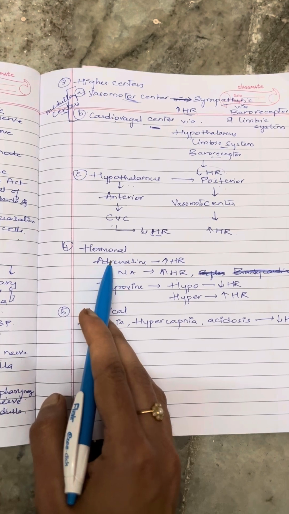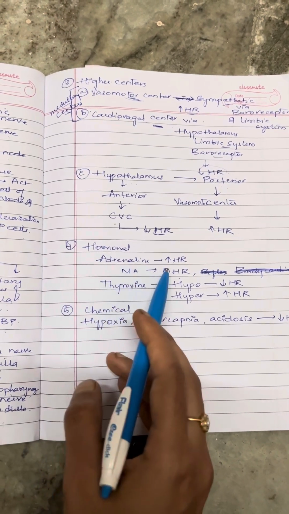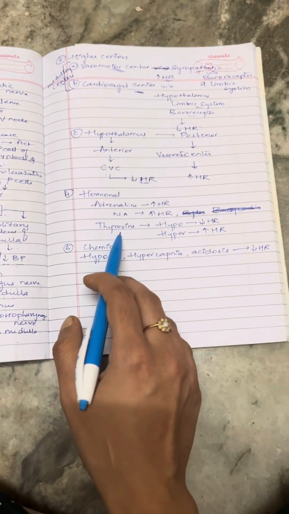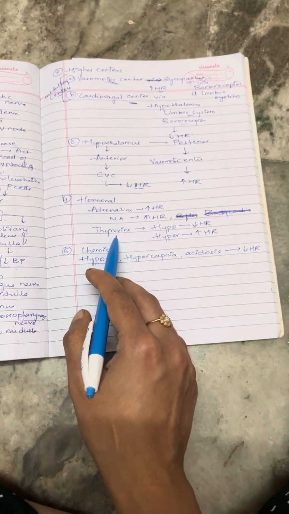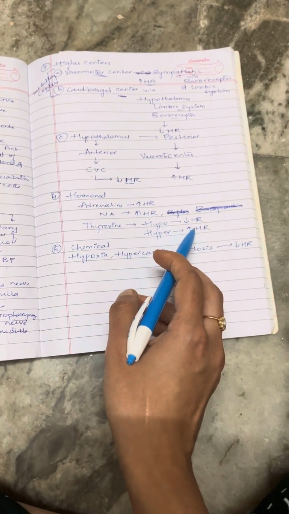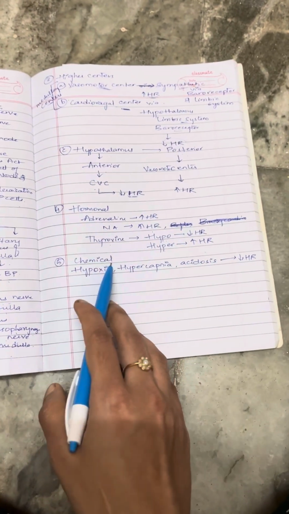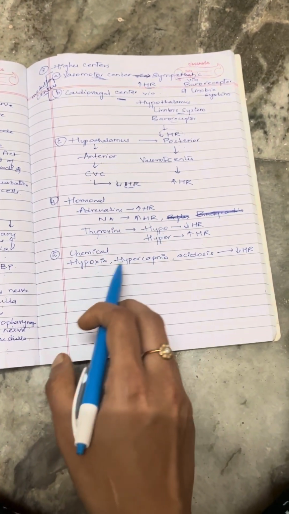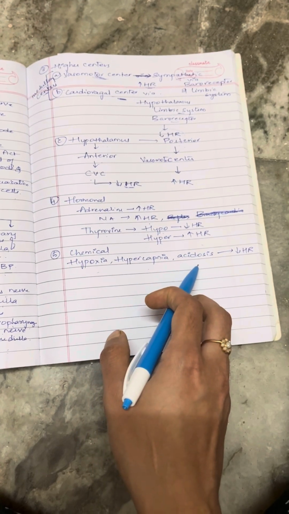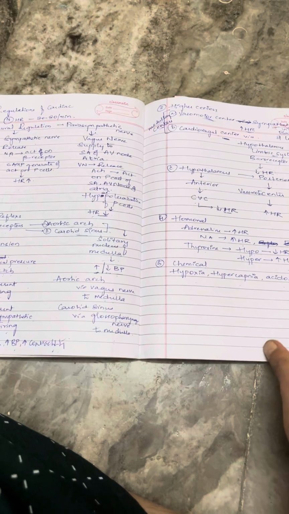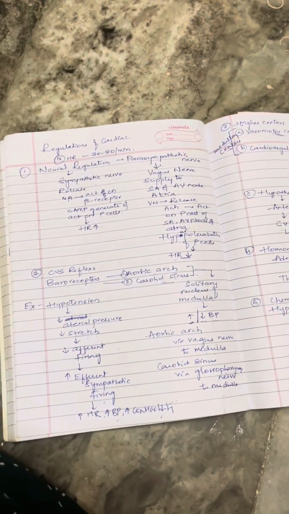And the last but one is the hormonal regulation. As you know, adrenaline increases the heart rate, norepinephrine increases the heart rate, and thyroxine, which is nothing but your thyroid hormones, if it's hypo, it decreases your heart rate, and if it's hyper, it increases the heart rate. And another regulation we have is chemical, which is hypoxia, hypercapnia and acidosis, which decreases the heart rate. So these are the basic regulations that we usually look into in the cardiac.